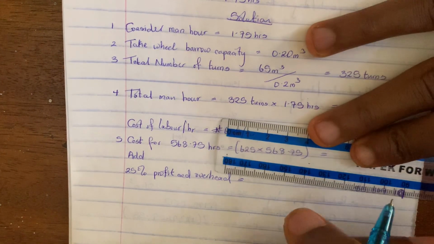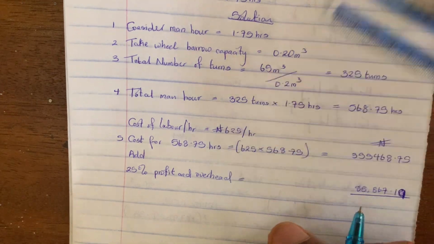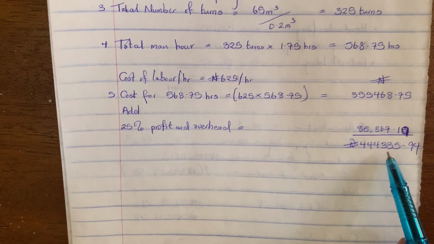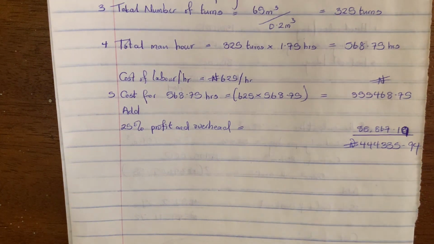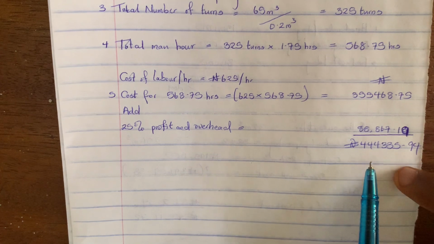So you add everything together, and that will give us 444,335.94. So this is the cost it will take us to excavate 65 meter cube.